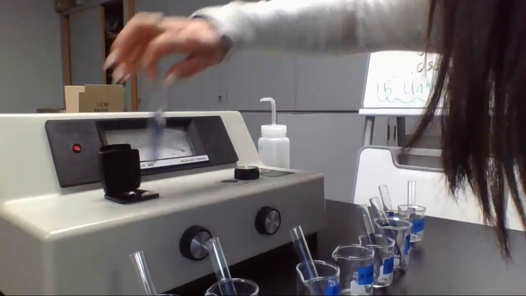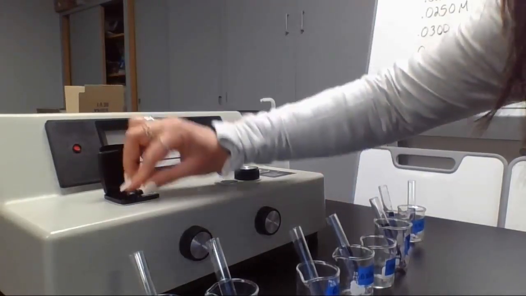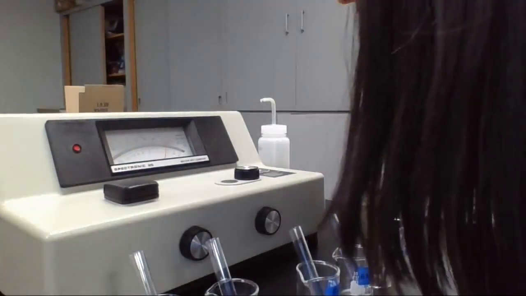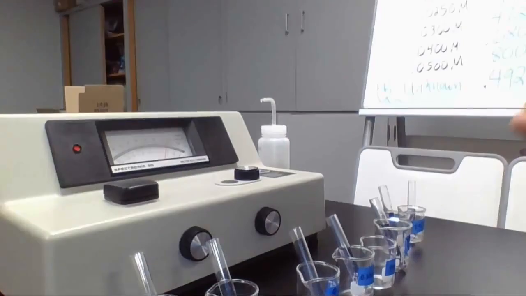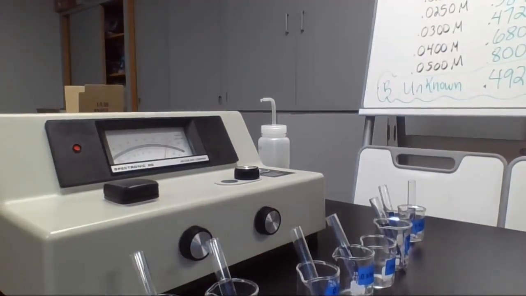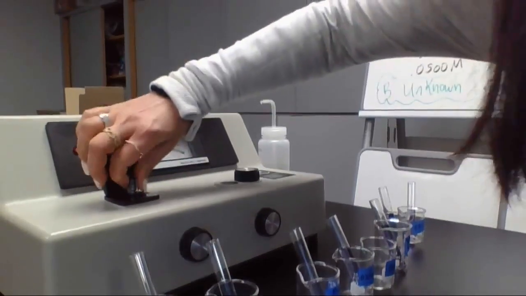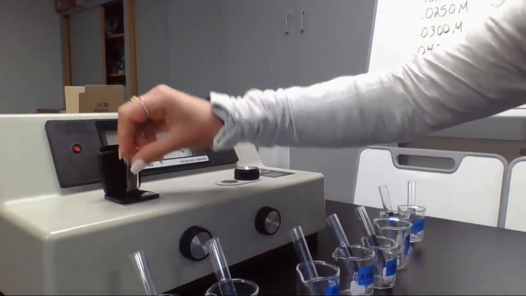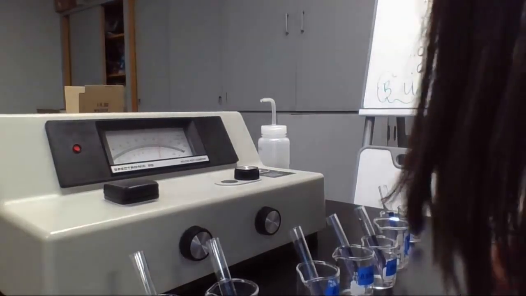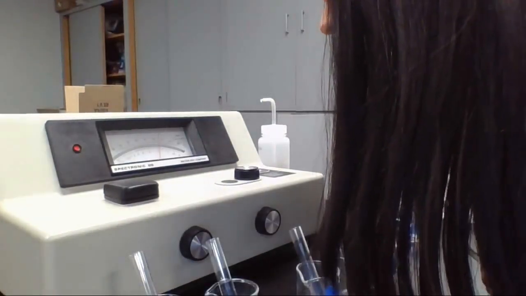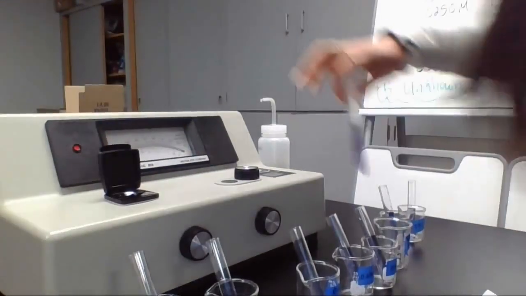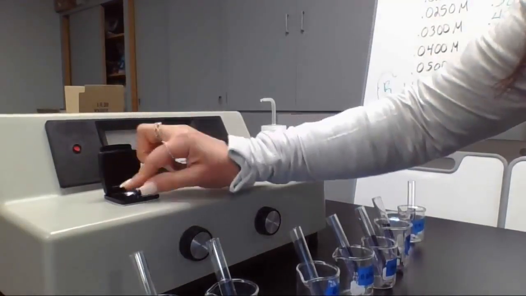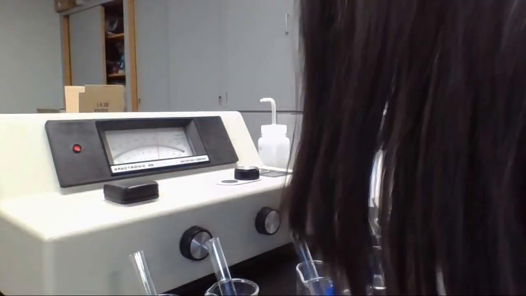Okay, let's get our 0.03. It looks like 0.123. Pull that one out. Let's get our 0.04 in here. It looks like 0.185. All right, now we're at our 0.05, and it is reading exactly 0.200.